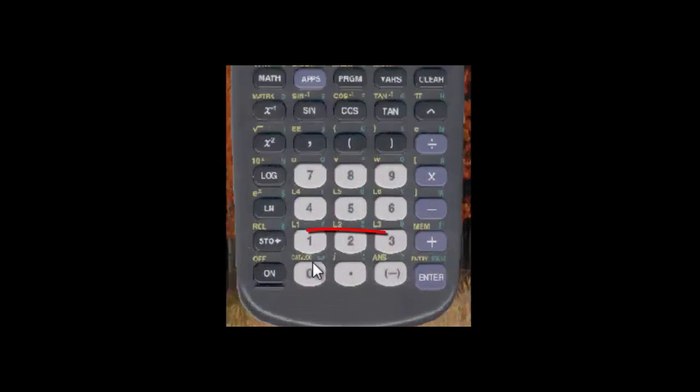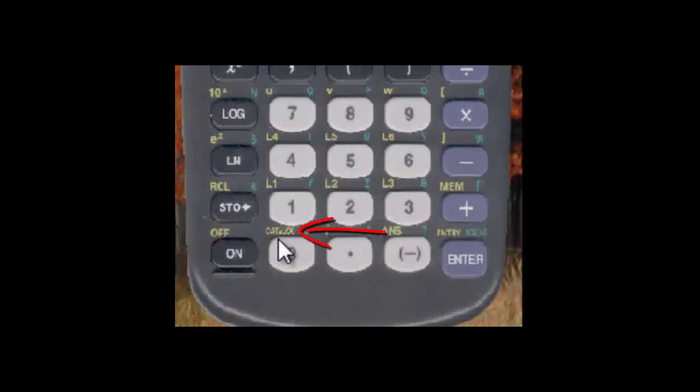Before we actually start the data analysis or modeling, I would like for you to turn the diagnostics on. To do that, right here at the bottom in yellow, or whatever color your calculator has, is a catalog button.